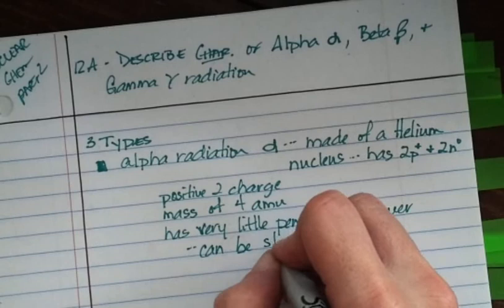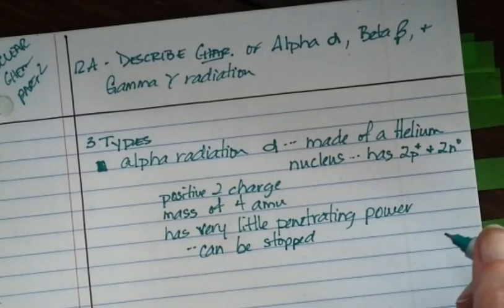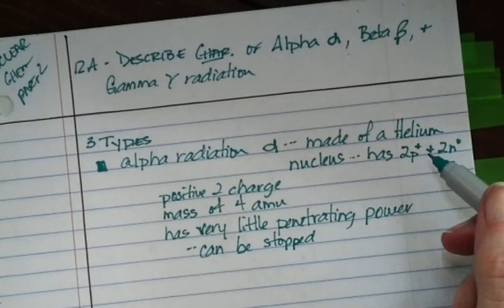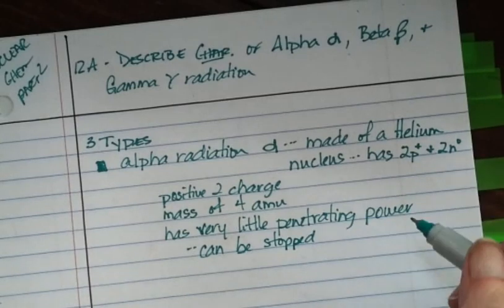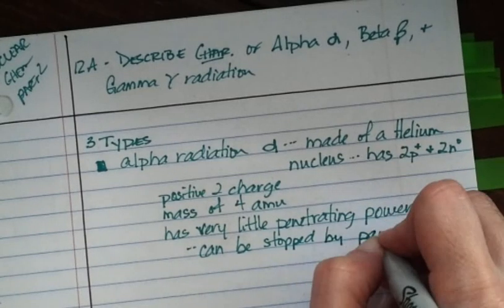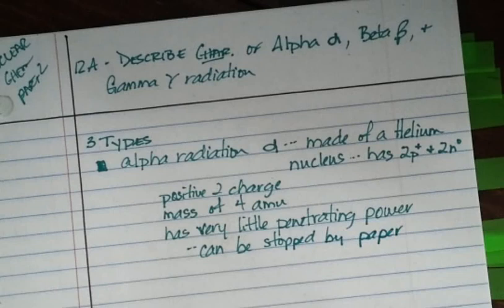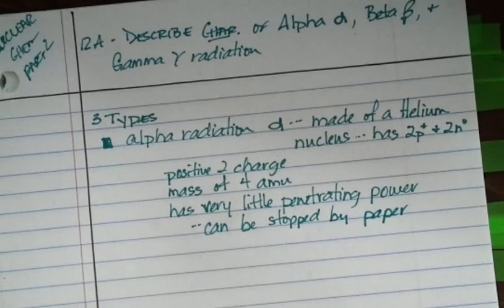But it's still stuff that's being emitted from the atom, and it changes the atom. If you lose 2 protons, obviously that's going to change the identity of the atom. So whenever we talk about radioactive materials, in most cases they end up changing the identity of the element that you're dealing with. So we have alpha radiation.